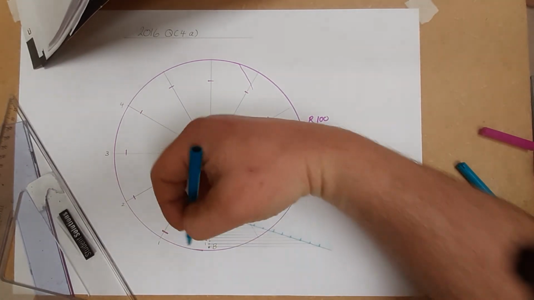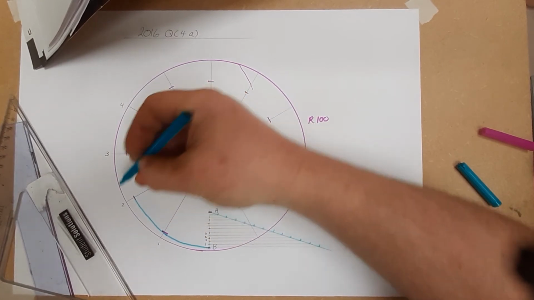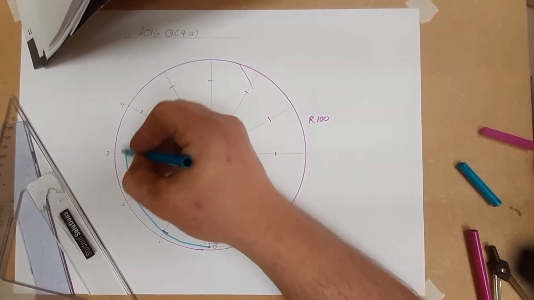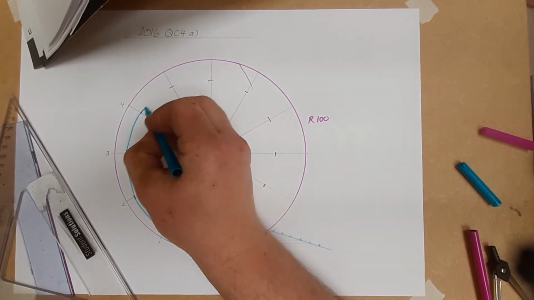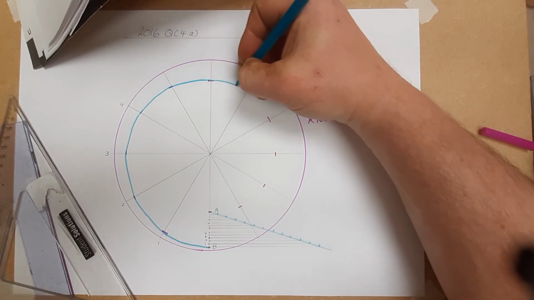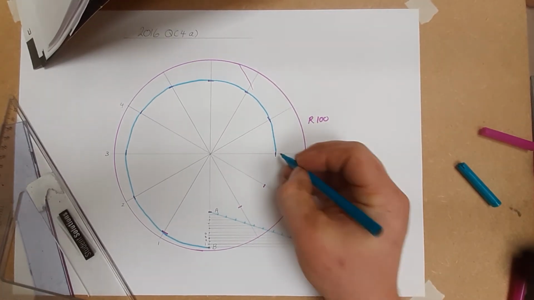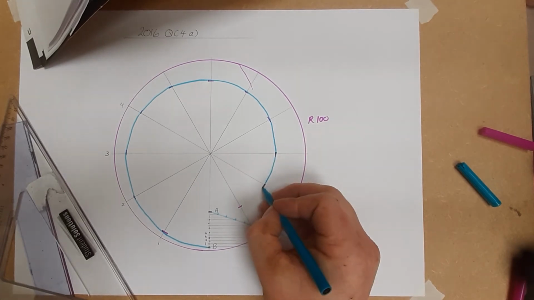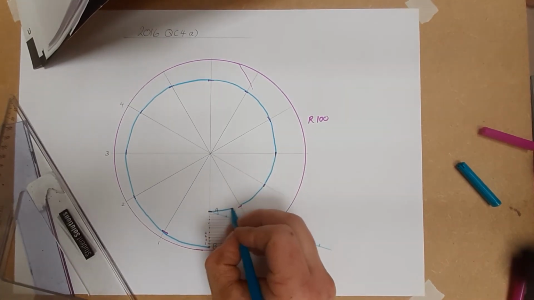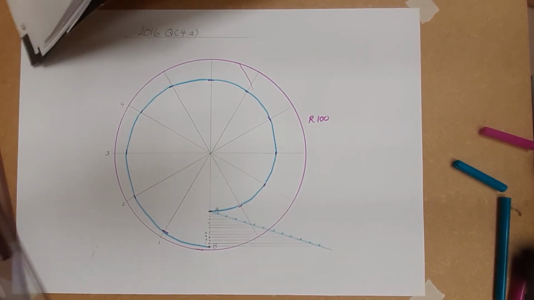So starting at B, and it's freehand, I'm drawing in the spiral heading all the way around in an anti-clockwise direction. And it just looks like exactly what was given to us in the question. Now, so that is the Archimedean spiral done, okay?